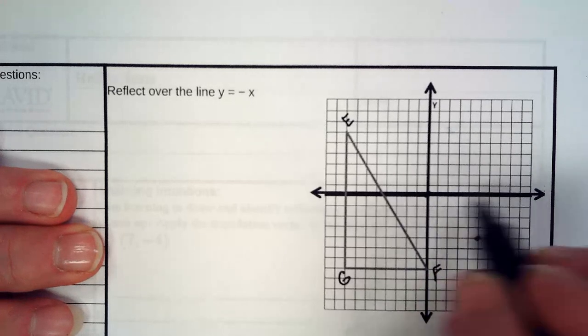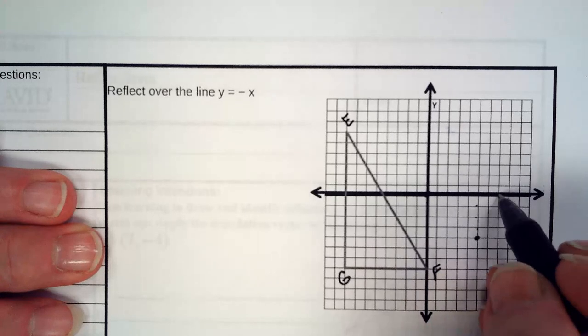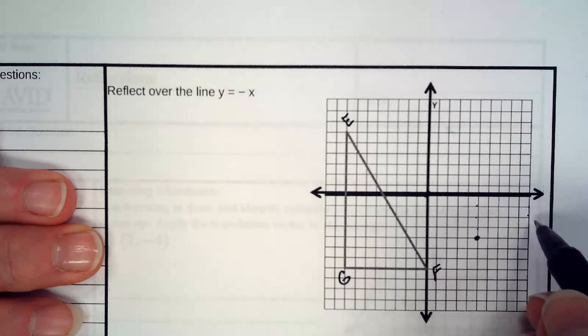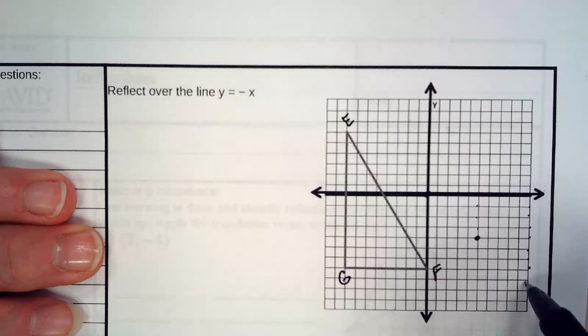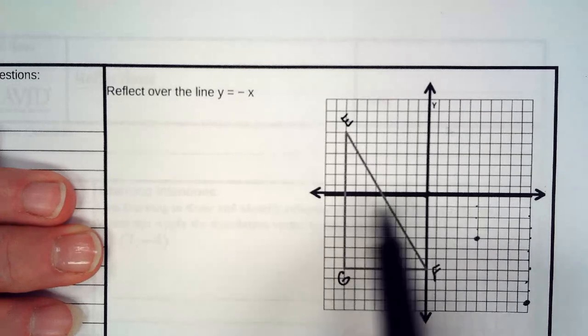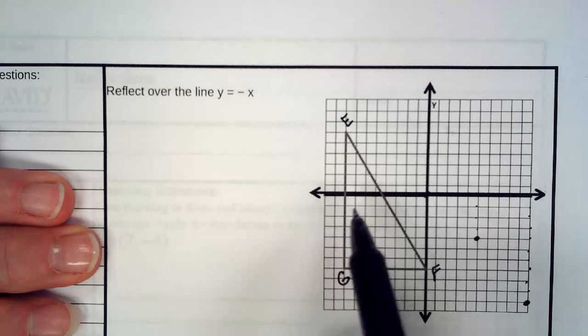If I go clear to the end, 1, 2, 3, 4, 5, 6, 7, 8, 9, 10, I'm going down 1, 2, 3, 4, 5, 6, 7, 8, 9, 10. Now I want to go out to the end and go up, so I have the other end of the good estimation on my line.